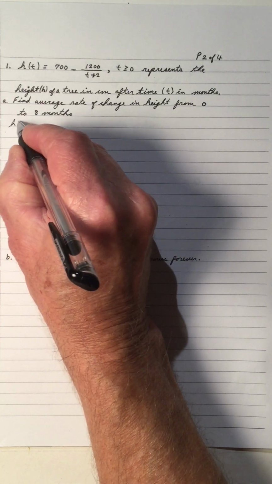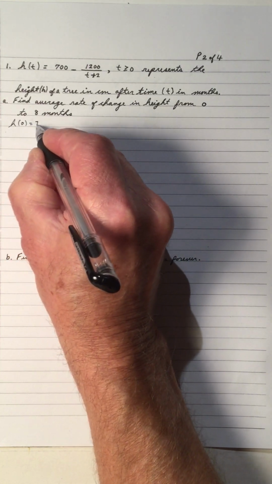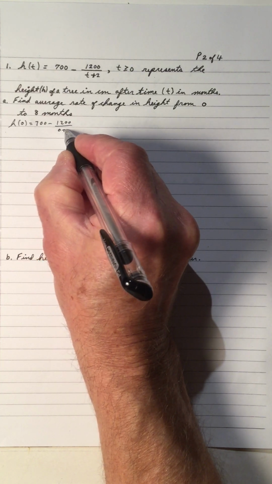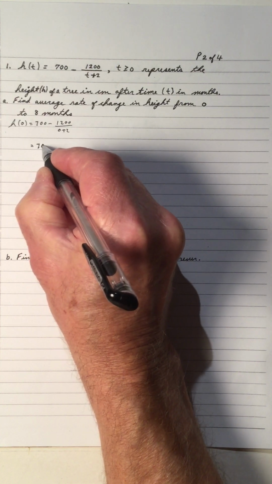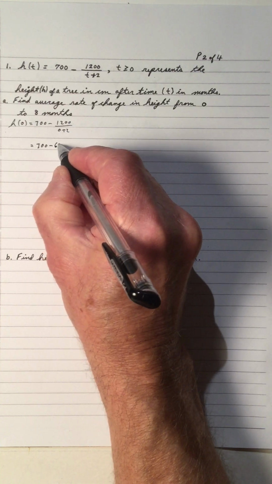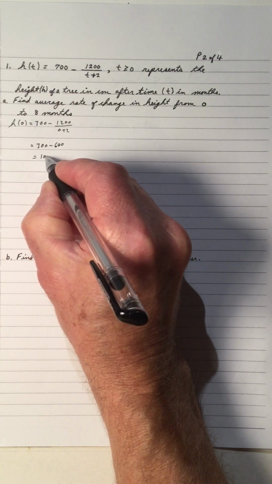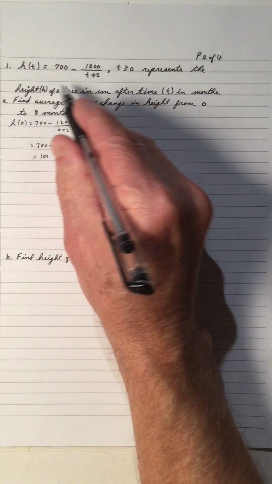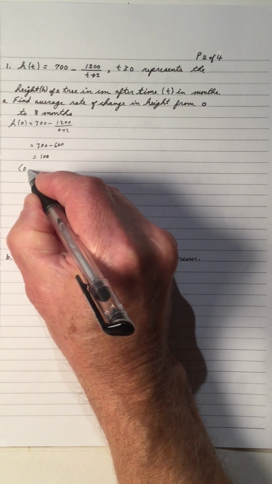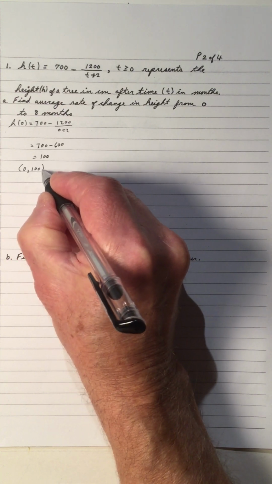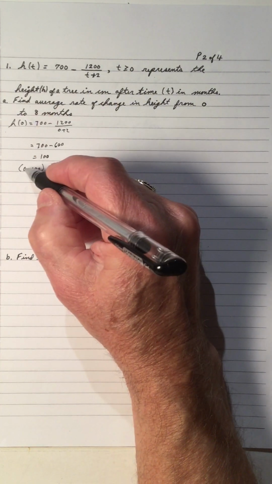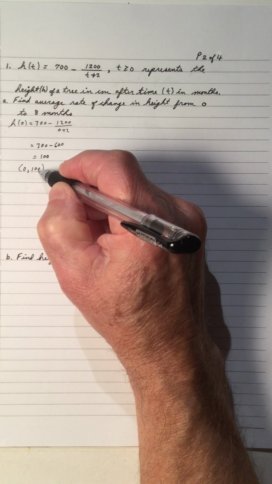So for 0 months, we substitute 0 into the equation and solve it. So we get 700 minus 1200 divided by 2, which gives us 600. So it's 100. And again, the height is in centimeters, so it's 100 centimeters. In other words, this equation represents the height as initially 100 when it starts.